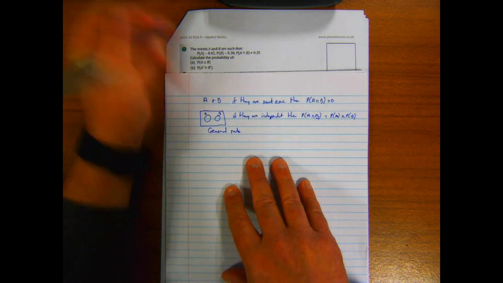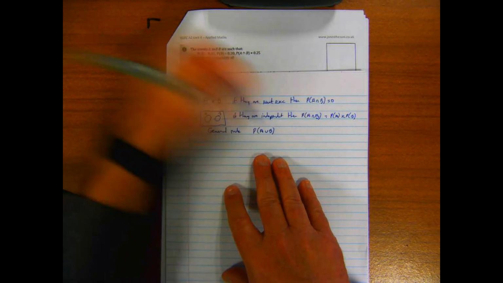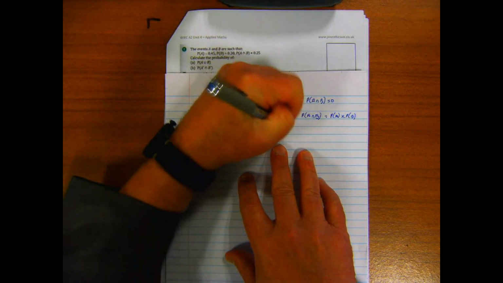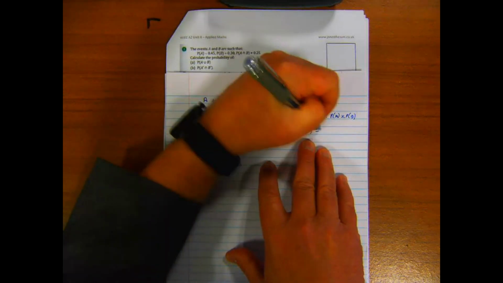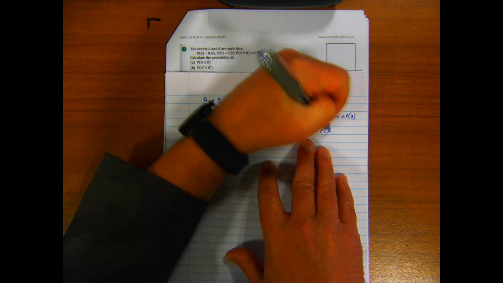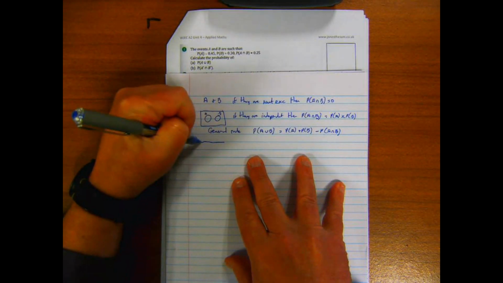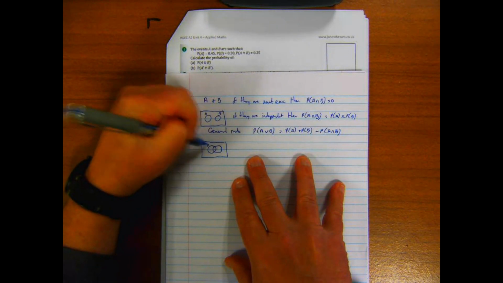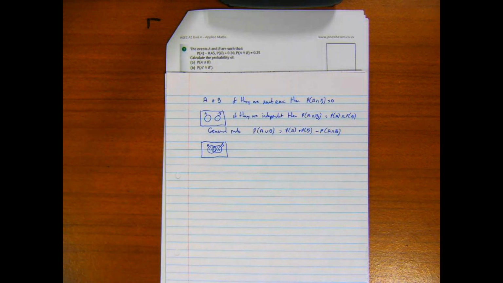And the general rule is the union, so the probability of them being in A, B or both is the sum of their probabilities less their intersection. Okay, and the A union B, if we were shading that on the Venn, that would be everything that's inside the two circles.